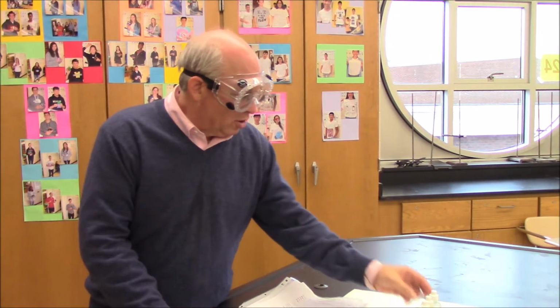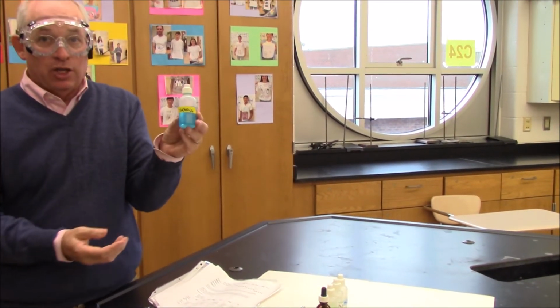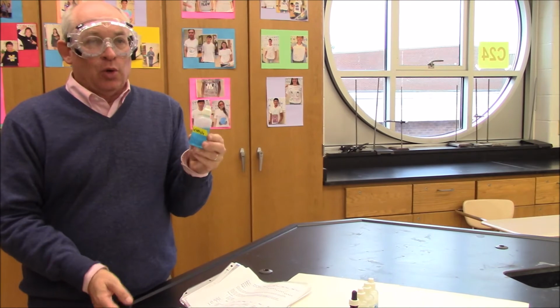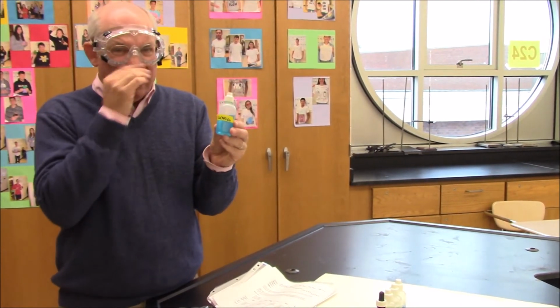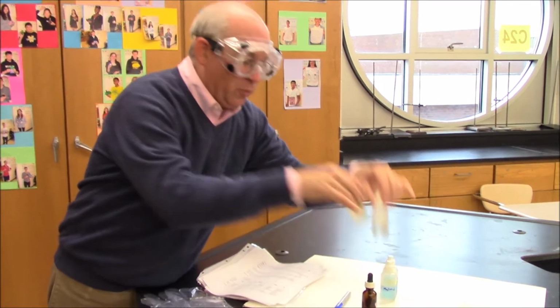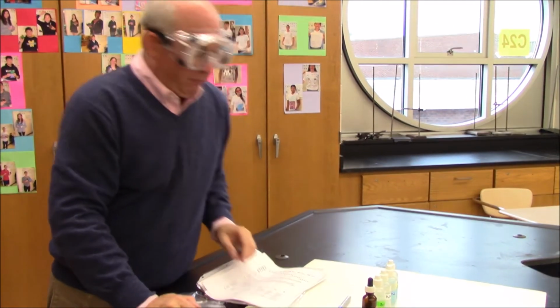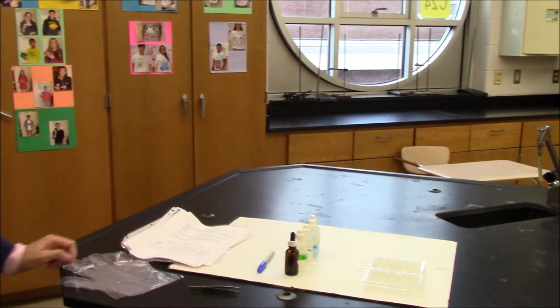So if you take a look here, here are our solutions. The copper nitrate is blue, and so if this undergoes a color change, a reaction will be obvious. The other solutions are colorless, so we're going to have to look at the metal. And here are the metals.